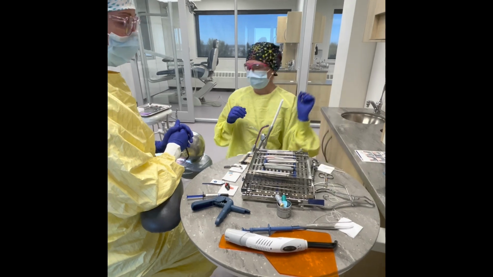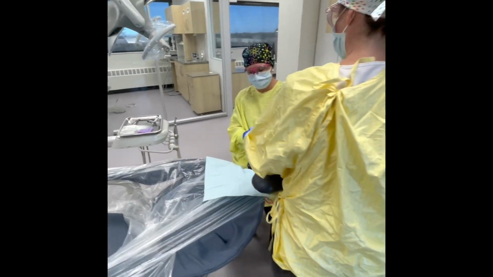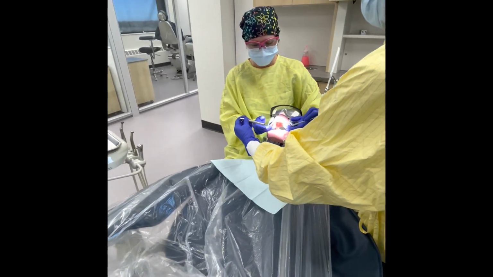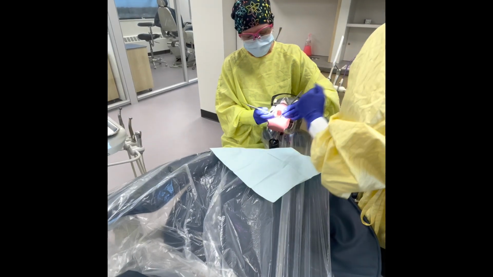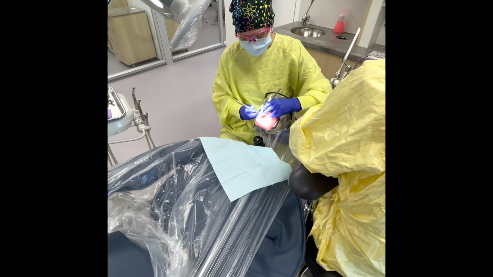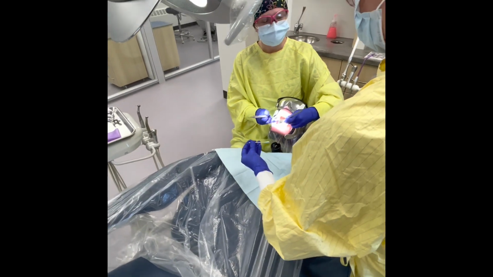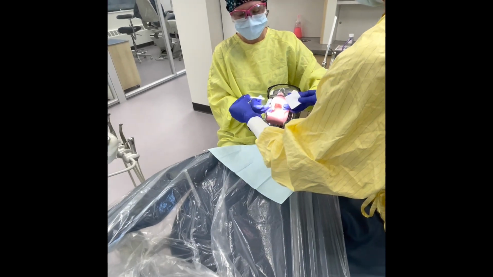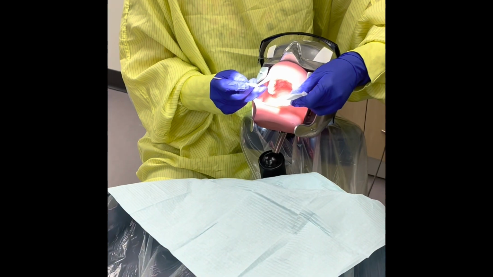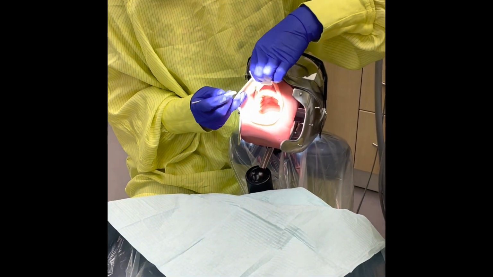Okay, so the first thing that your operator is going to do is request their mirror and explorer so they can check where the fillings are going to be done. Today we are working on this anterior tooth here, number 12, as well as number 16. Okay, perfect. Those cavities are still there, so we're ready to proceed. So Stacey is going to two-hand pass the topical anesthetic. I will dry and place our topical anesthetic.